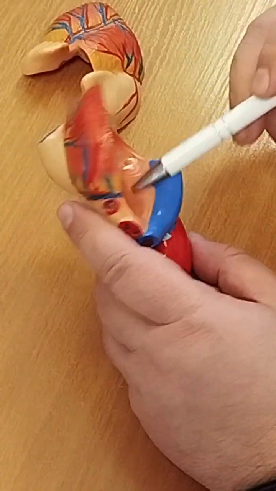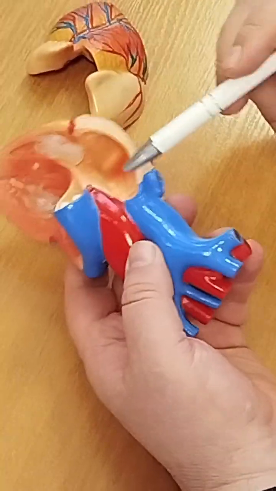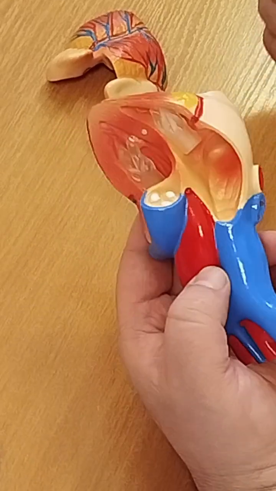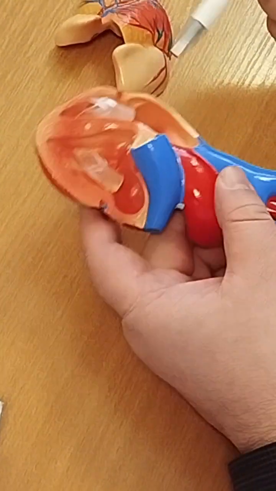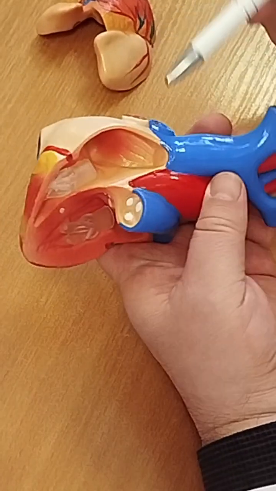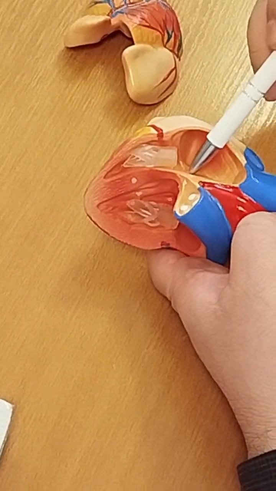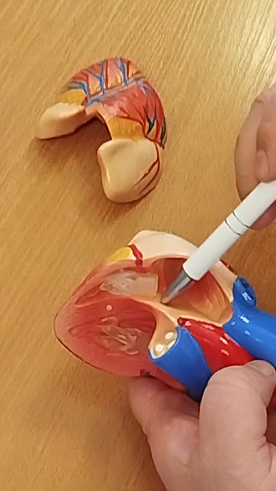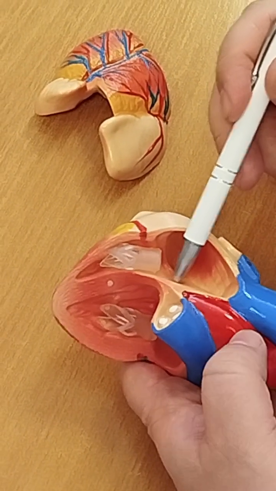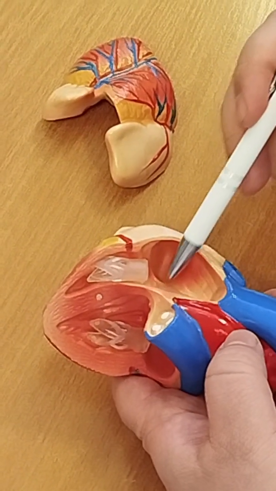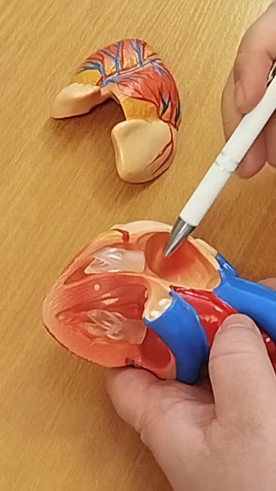Between the right and left atriums, we have the interatrial septum, septum interatriale. This septum is not very clear to see in this heart, maybe in a preparation we will see. Fossa ovalis is present on the interatrial septum on the right atrium.